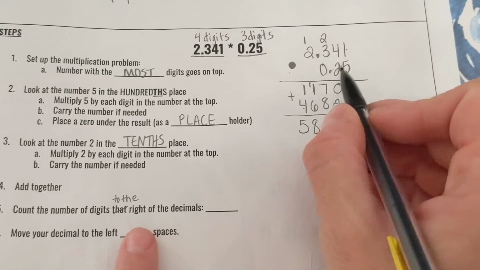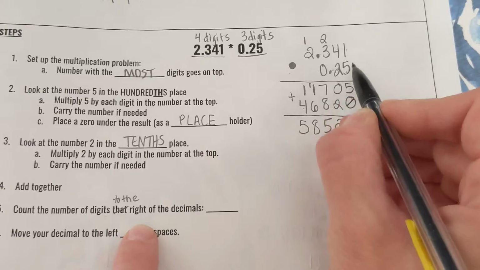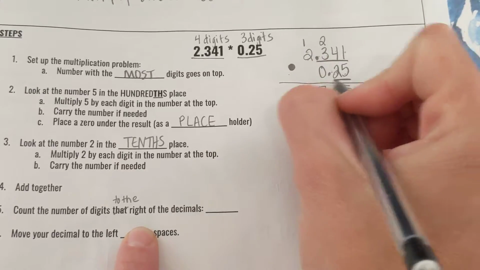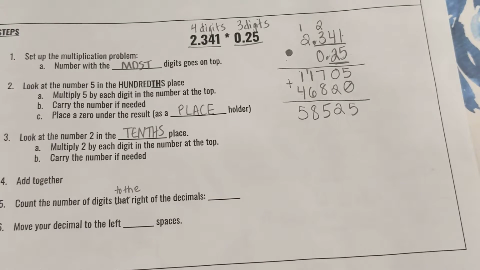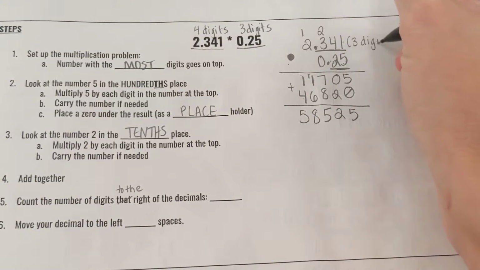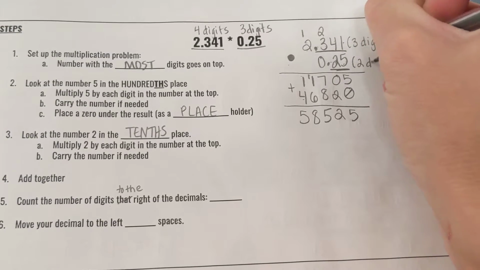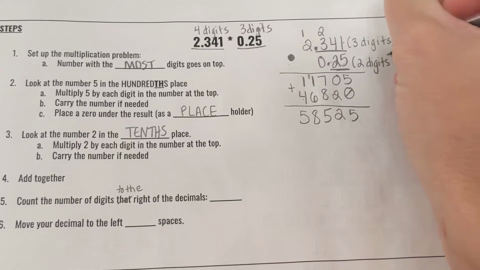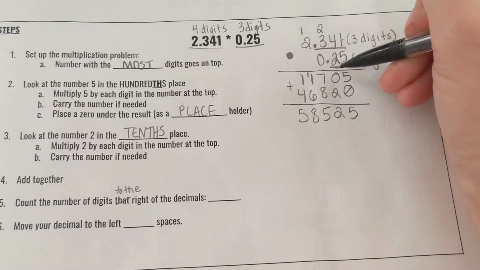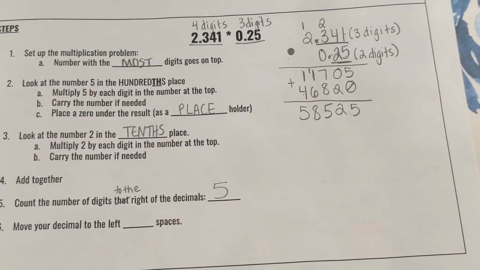So we're going to go back up here. We're going to count the number of digits to the right of the decimals. So I'm first going to underline all the digits to the right of the decimal. I know that in the first number there are 3 digits to the right of the decimal, and in the second number there are 2 digits to the right of the decimal. Total, there are 5 digits to the right of the decimal. So down here I'm going to write the number 5.